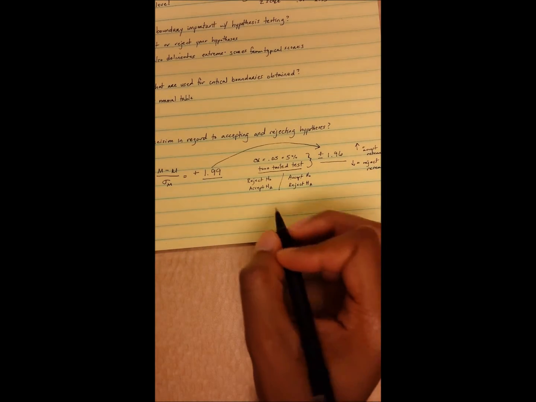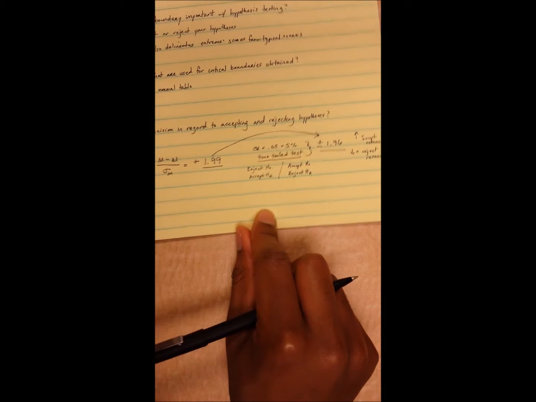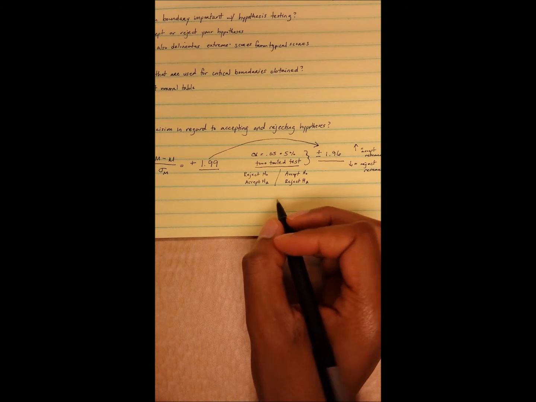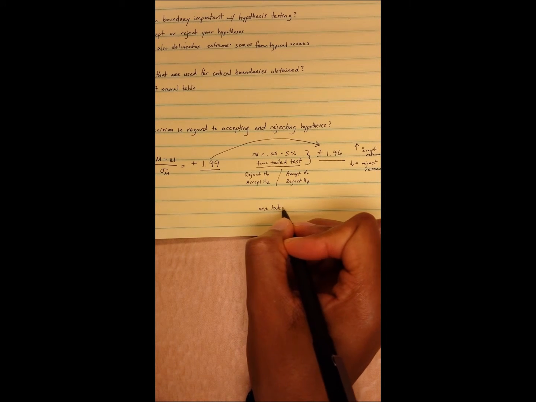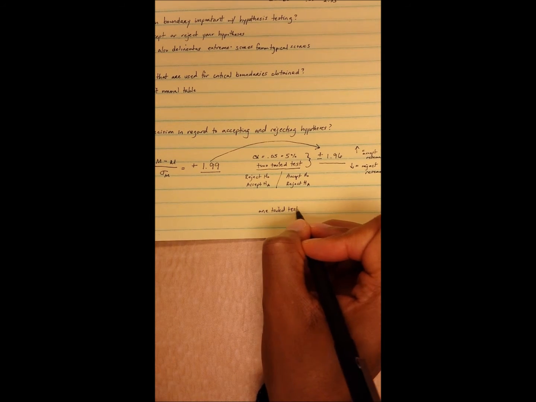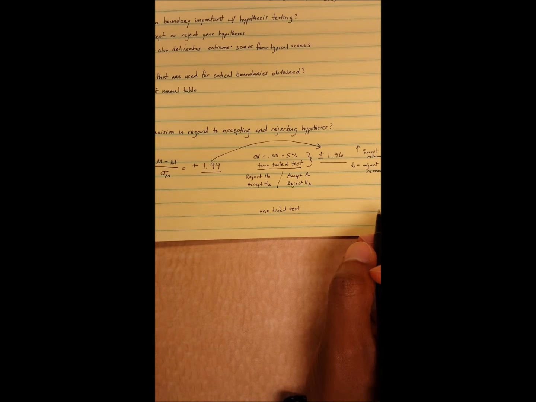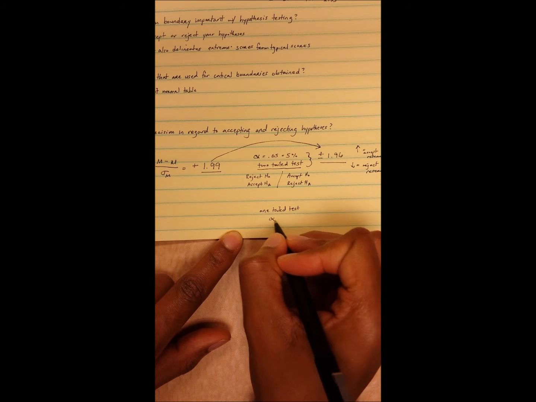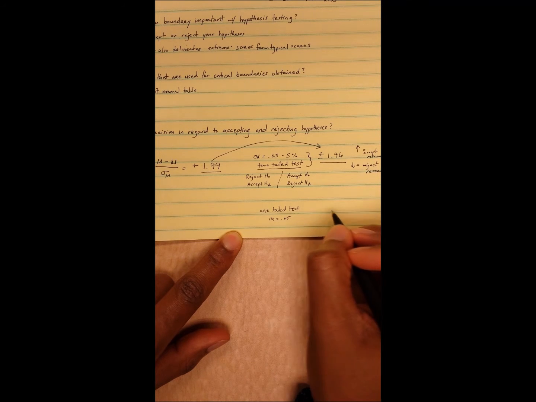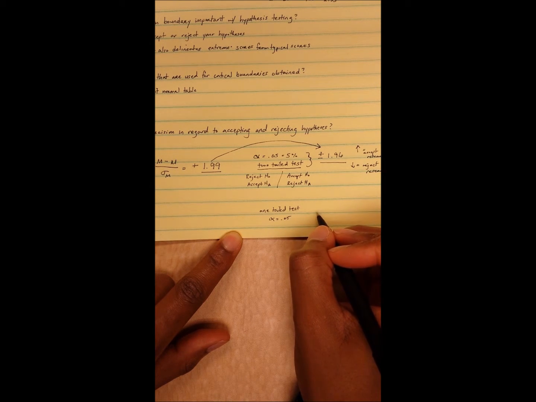Now, this would change if you had a one-tailed test. If you had a one-tailed test, you'd have to take into consideration now the direction of your critical region boundary marker. Okay, so let's say we had a one-tailed test. Alpha level was 0.05, and the example said something about a significant decrease.